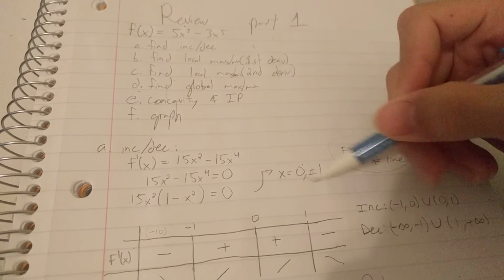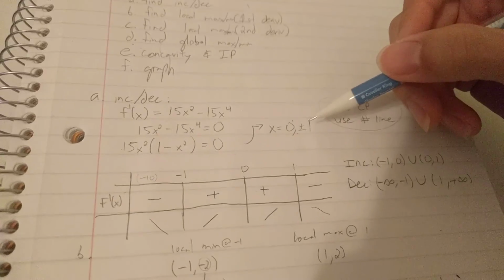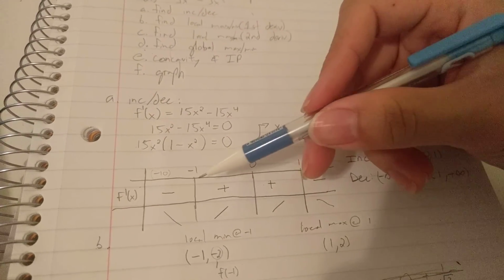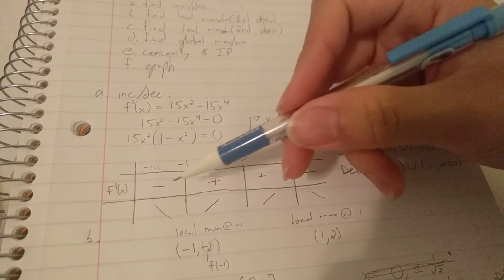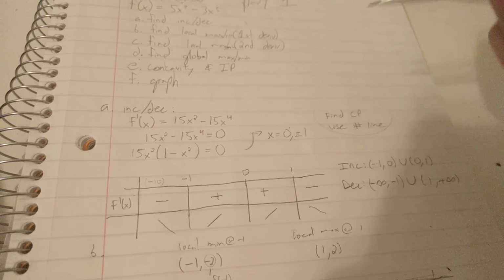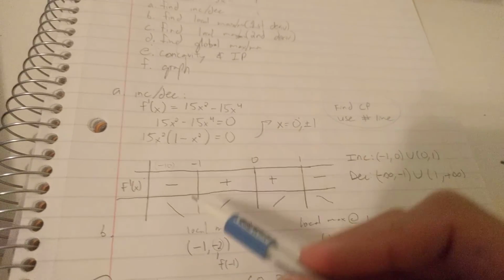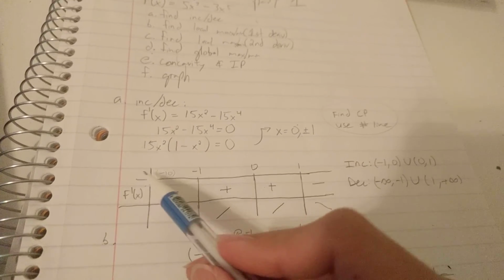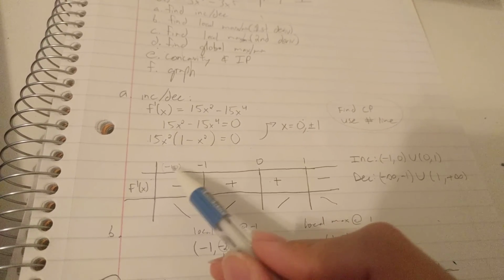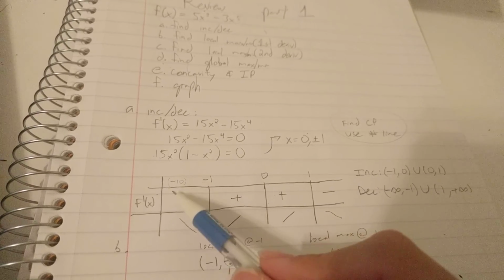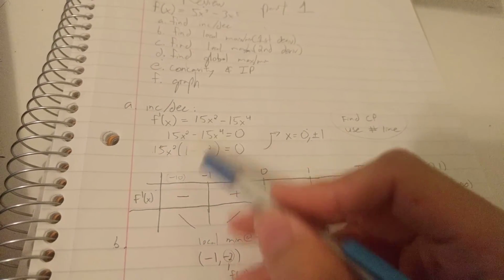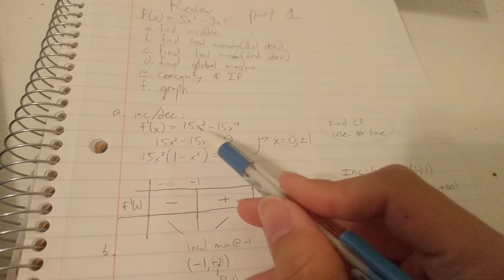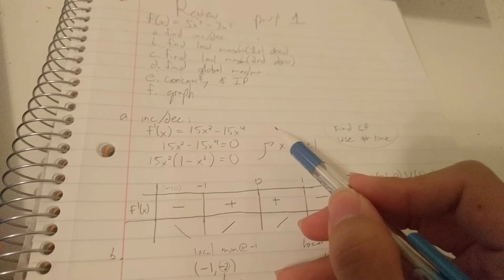Okay, so this is my critical point, and then you use the critical points 0, positive and negative 1 right here. Then you set up a timeline, a number line, and you see if it increased or decreased. So here, remember, negative infinity to negative 1. I chose a number between negative infinity and negative 1. I chose negative 10. You put negative 10 into this function, f prime, replacing the two x's with negative 10, and you solve it, and the answer will be negative.